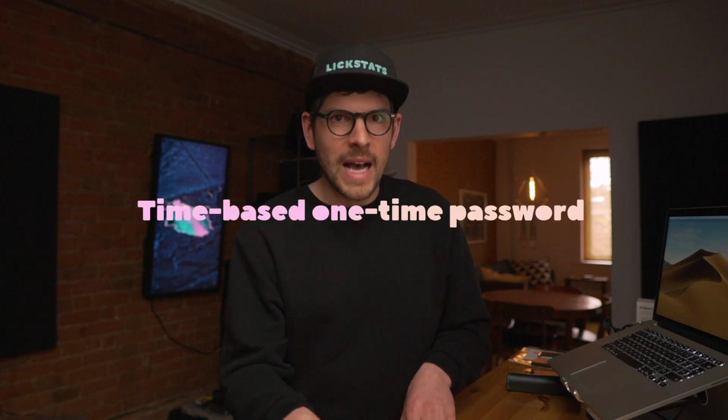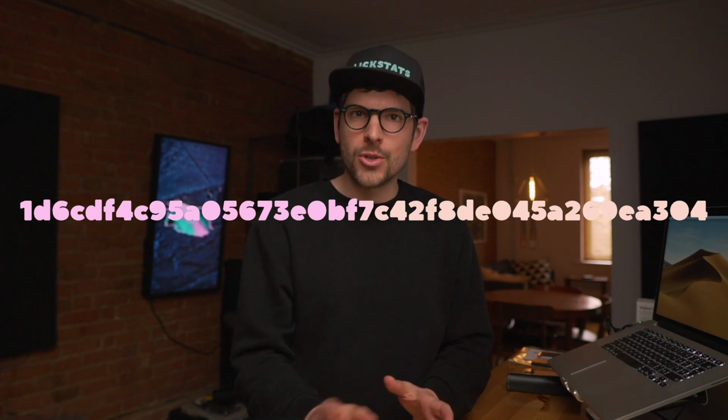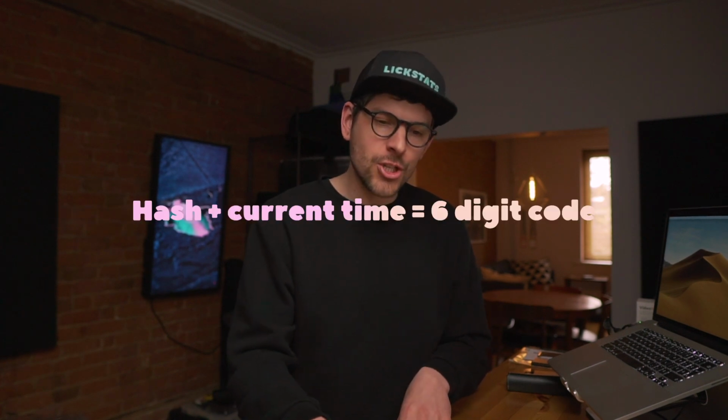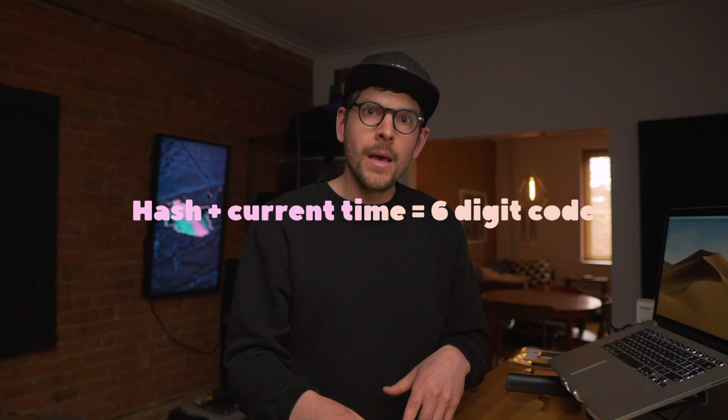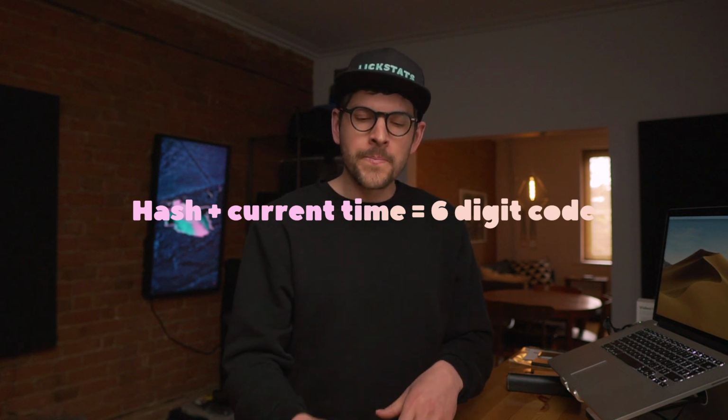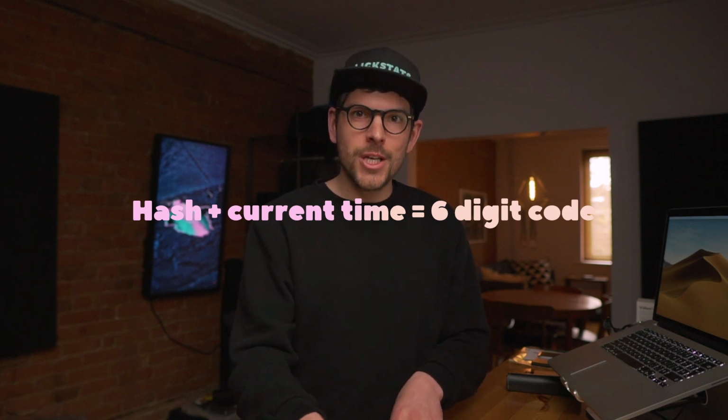Now, what the hell is two-factor authentication in the first place? Well, the most common implementation of 2FA, and I'm going to mess this up, is time-based one-time password, TOTP. Now, how that works is the service provider will give you a hash, so a kind of random string of letters and numbers, and that hash plus the current time are used through an algorithm that will generate a 6-digit code.